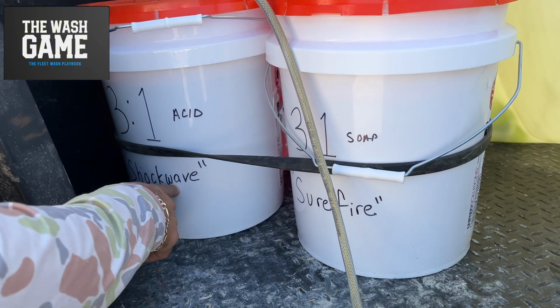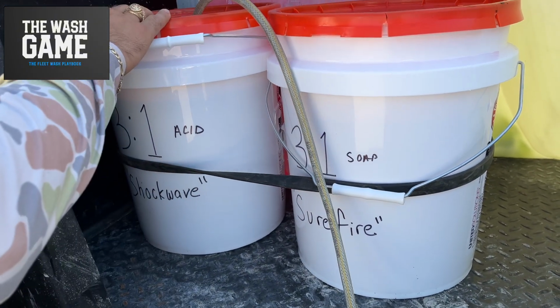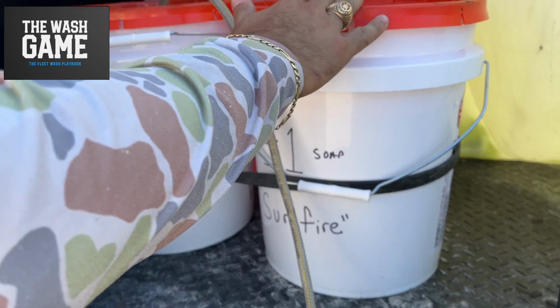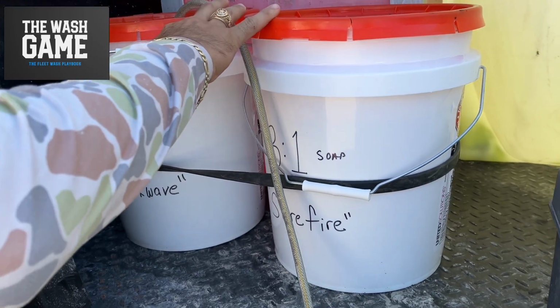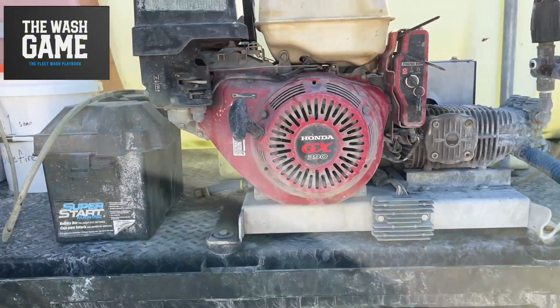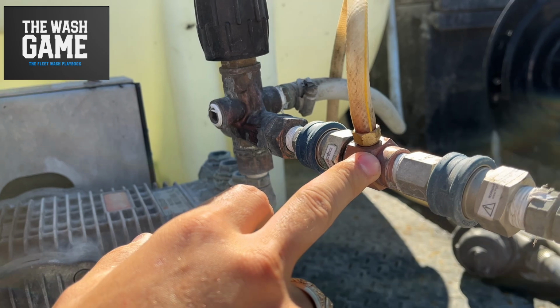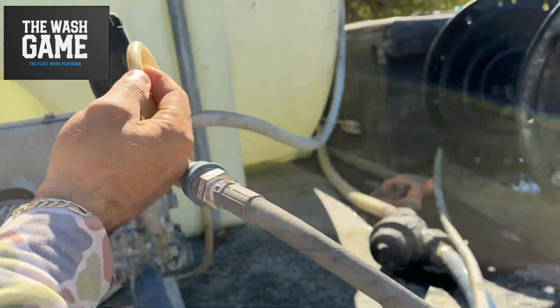So this is the number 1 acid Shockwave. We already got the straw in it. Whenever we get done applying this, we're going to have to come back, drain the line, go into number 2. We're only doing that, usually we run 2 engines, just so you can kind of get a representation. This is going to be the 5-gallon minute machine we're using. We're using a 2.1 injector. This line right here is going back into the acid, number 1.